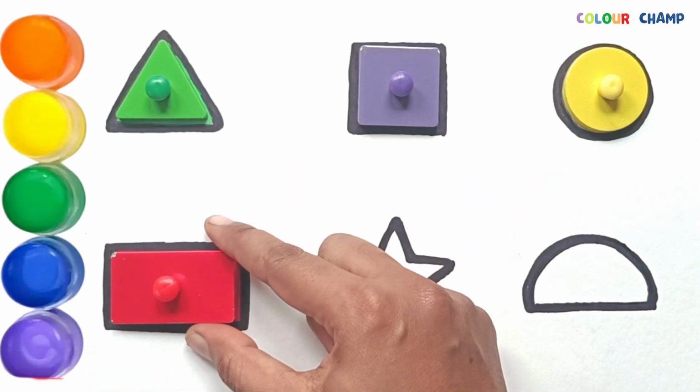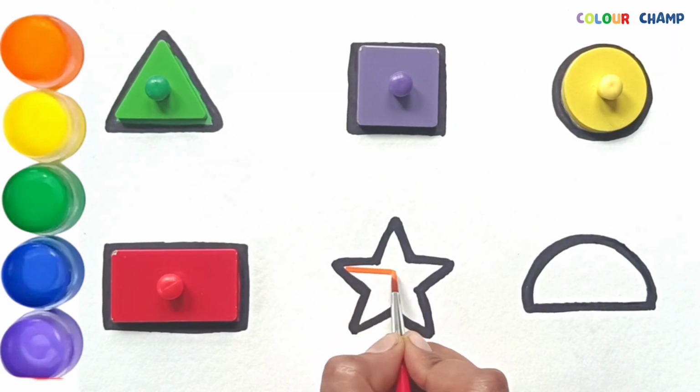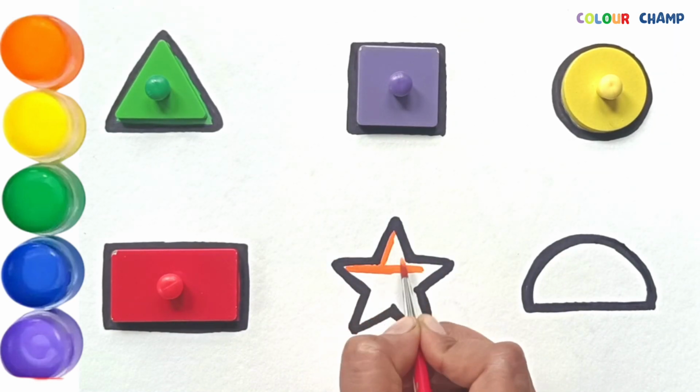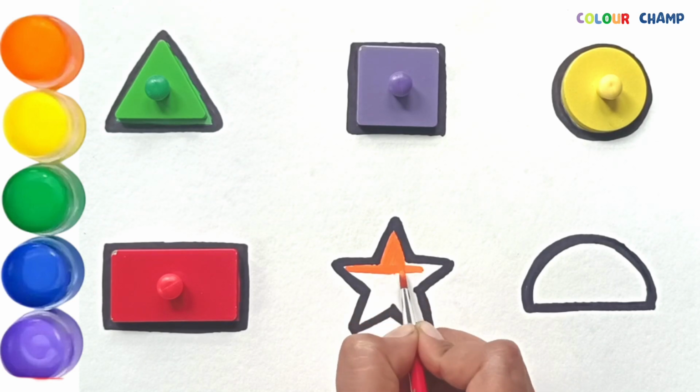Red rectangle. Let's color the star with orange.